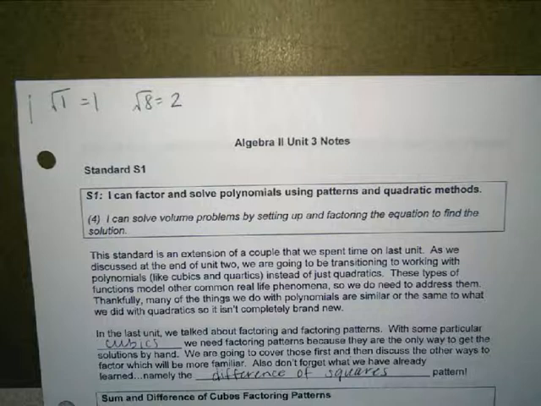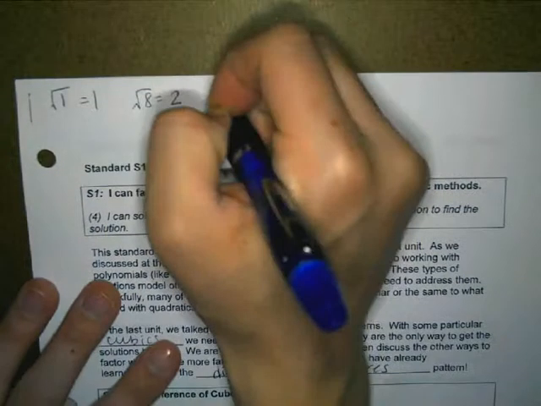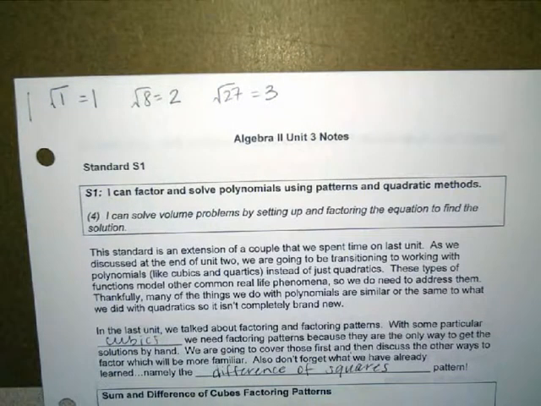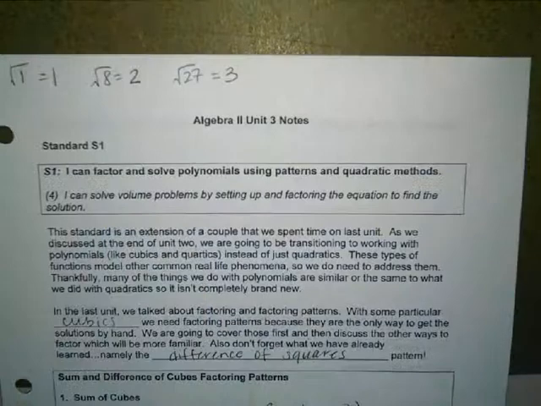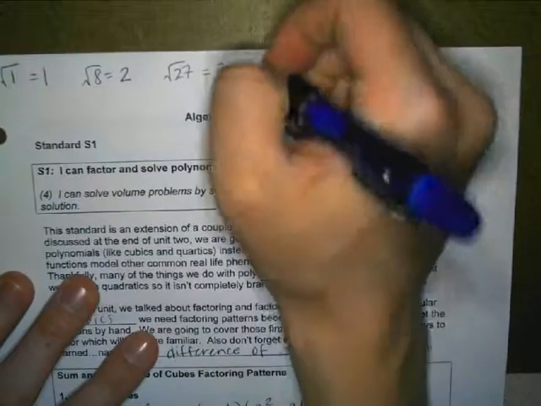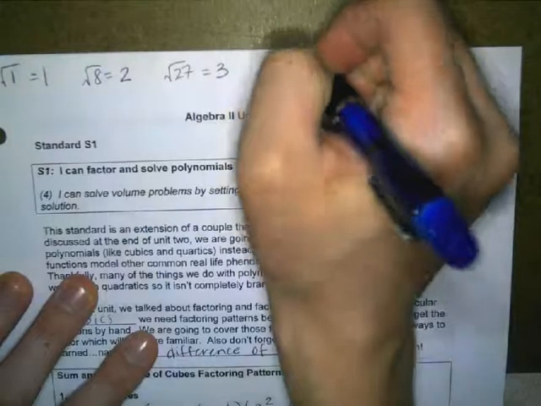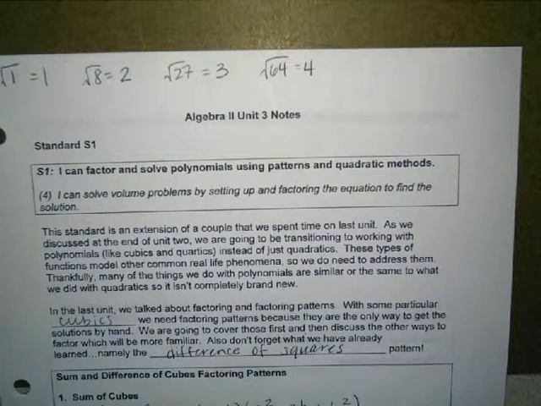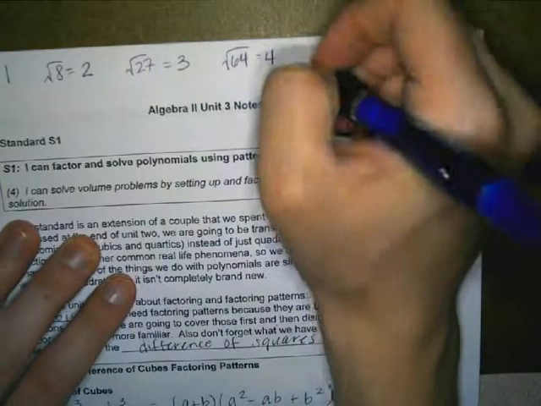What's the next number that has a cube root? 27, because 3 times 3 times 3 is 27. What's the next number? Good, 64. Cube root of 64 is 4. What's the next one? 125. Because 5 times 5 times 5 is 125.